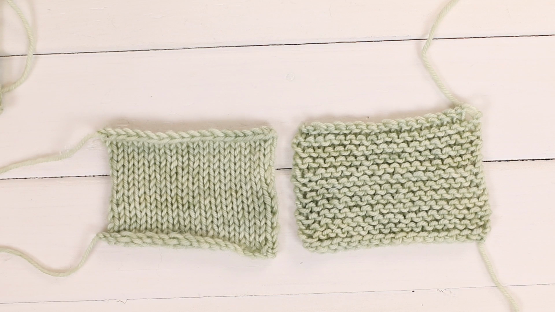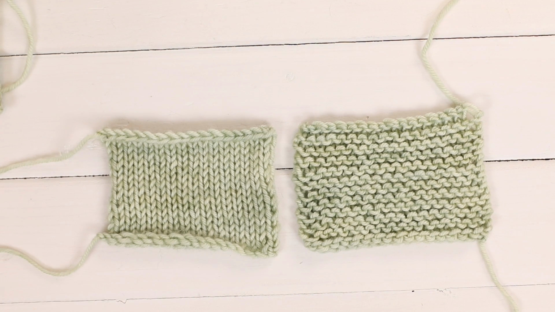So what is the difference between stockinette and garter? As a beginner knitter, it can be really hard to keep these stitch patterns apart. So with knitting, there are mainly two stitches. There are others, but the main two that create knitting fabric are knit stitches and purl stitches. And that is how you get the difference between these two fabrics.